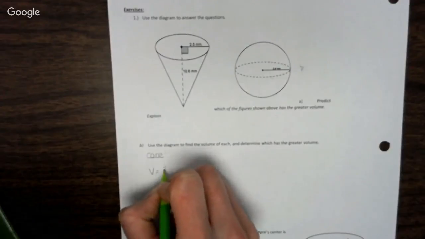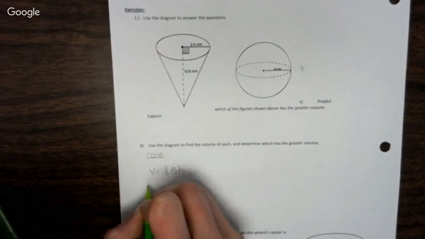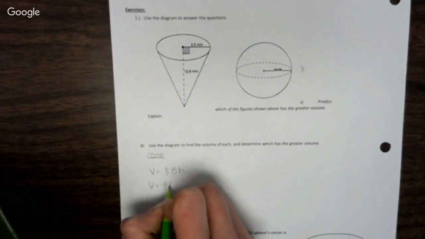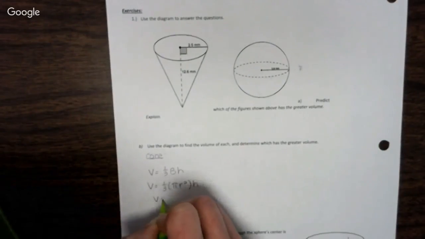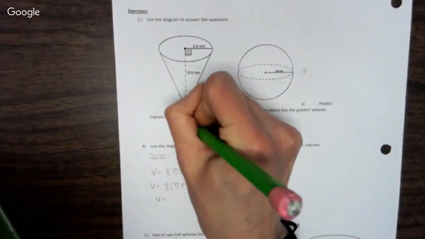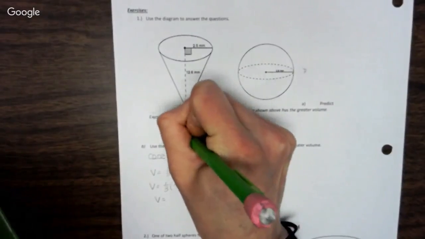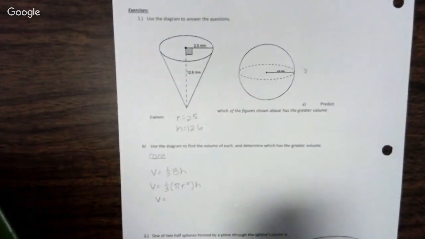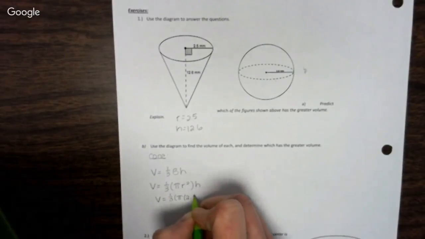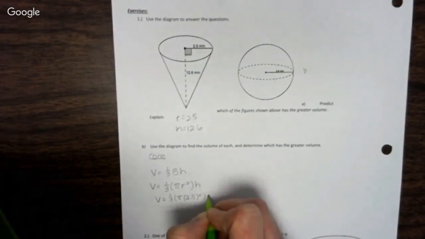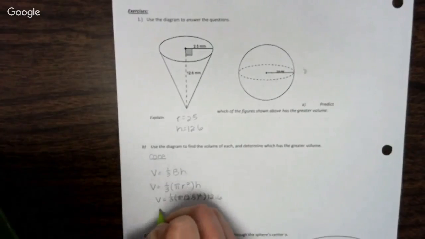The formula is 1/3 big B times H. Big B stands for the area of the base, or pi r squared, times height. Now, the radius on this is 2.5. Height is 12.6. So substitute those into the formula. 2.5 squared times 12.6.